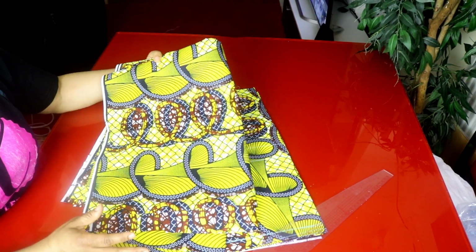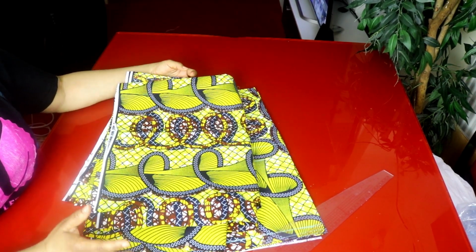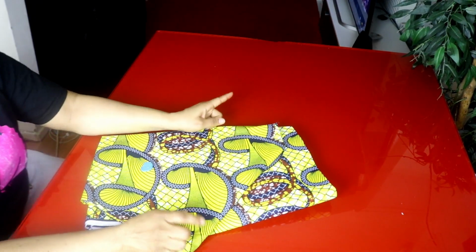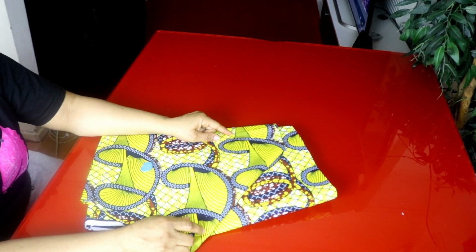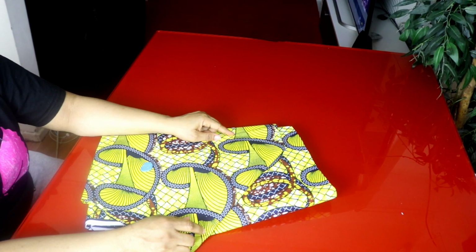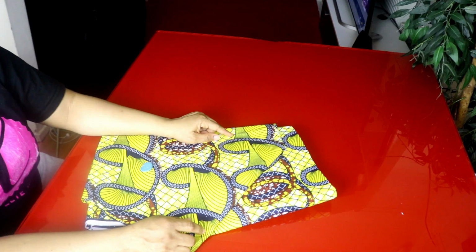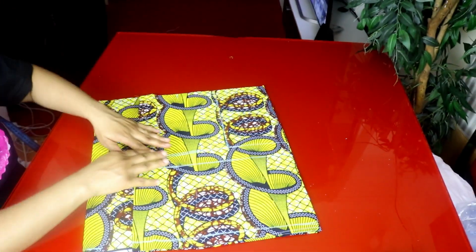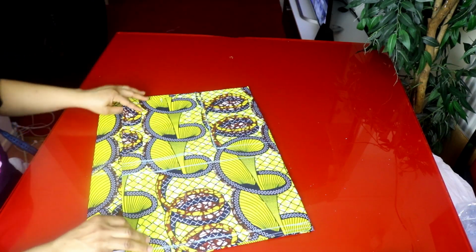I'm using roughly 5 yards of African print. So the measurements we need for this tutorial are the shoulder measurement, the shoulder to bust measurement, shoulder to waist measurement, the bust circumference, the waist circumference, and the length of the dress. I'm going to be cutting the upper part first before we cut out the down part of the dress.